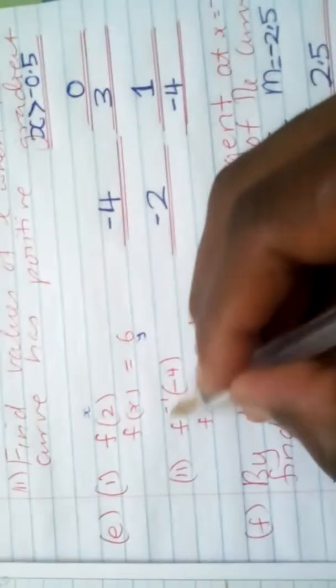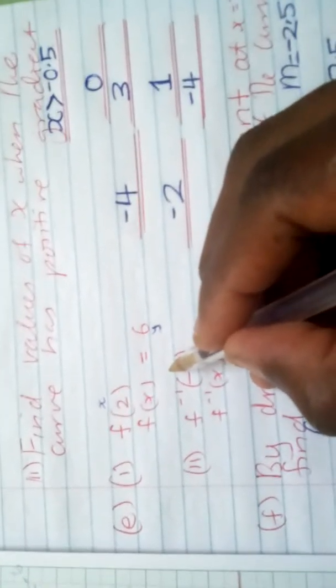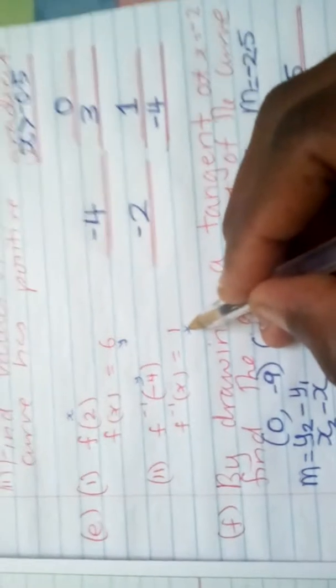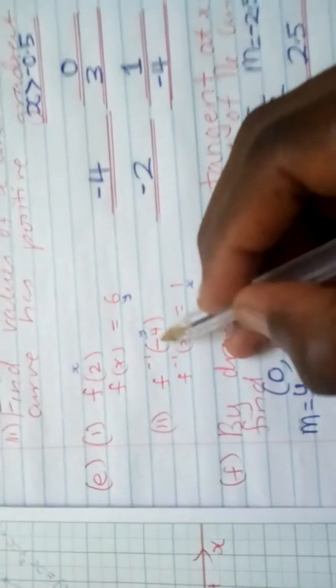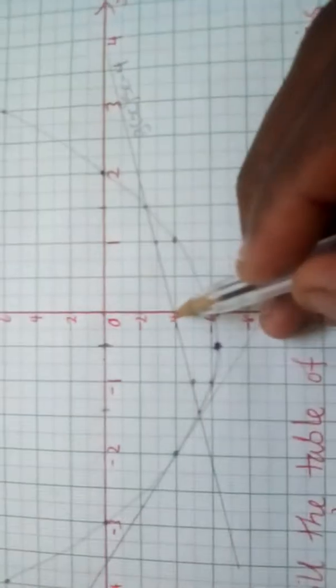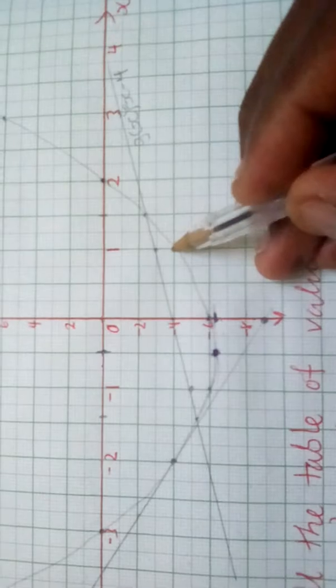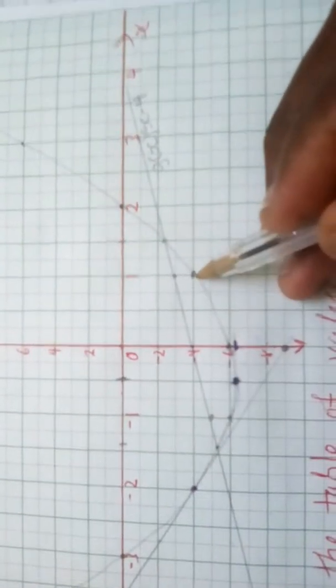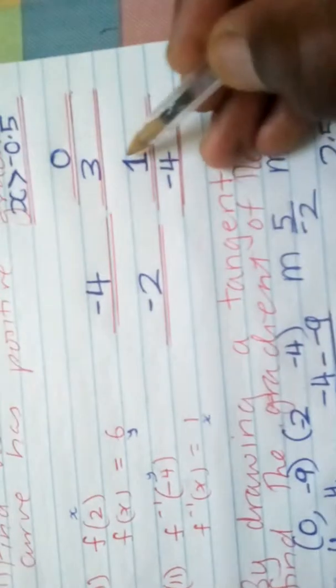Now, when we are told it is the inverse of this function, the value inside the bracket, which was formerly the x reading, because of the inverse factor, we shall take as the y reading. And the value at y, because of the inverse factor, we shall take as the x reading on our graph. So here, I will go to the y reading and I will read negative 4. I will have two solutions, here and there. This will be negative 2, and the second solution will be 1. So I will have negative 2 and 1.